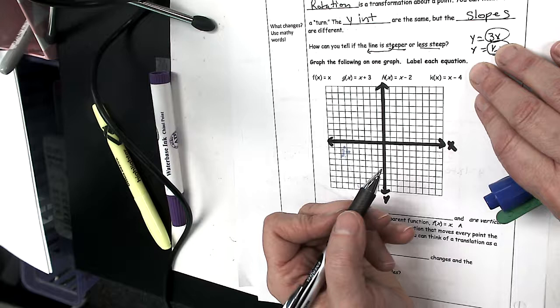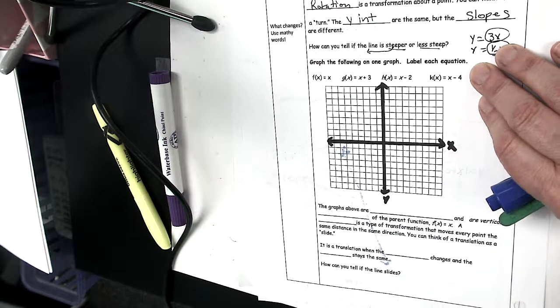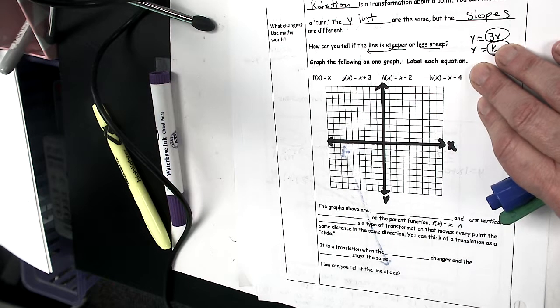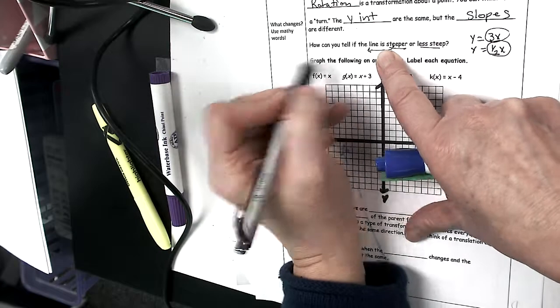For like one certain equation or like in general? That's in general. Okay, so ready? It's less steep.